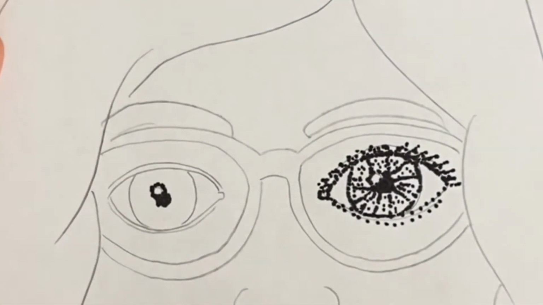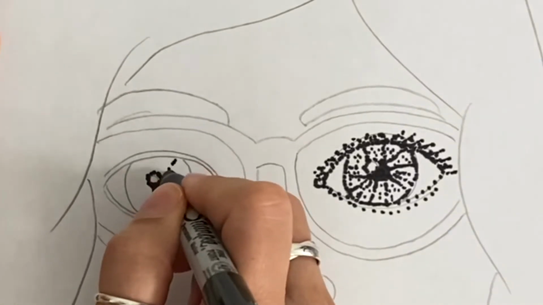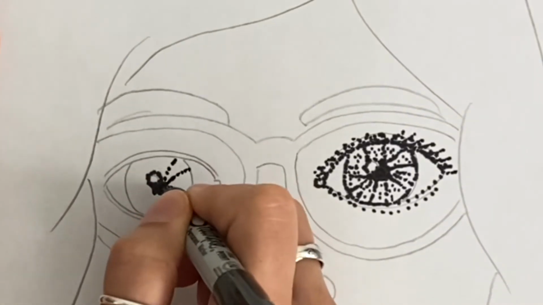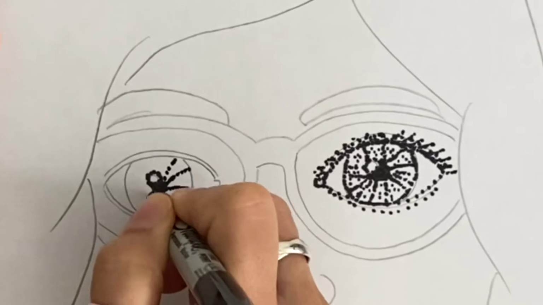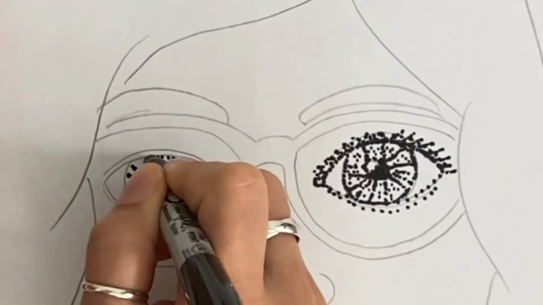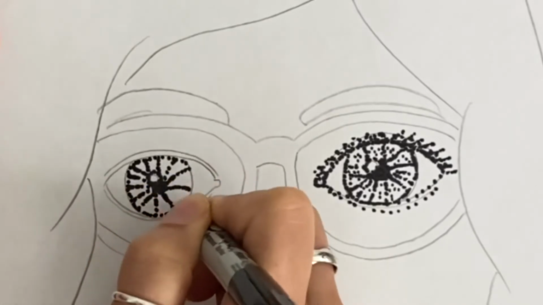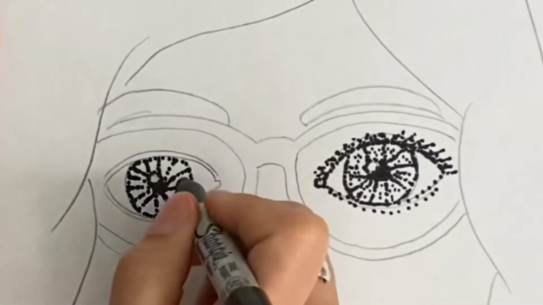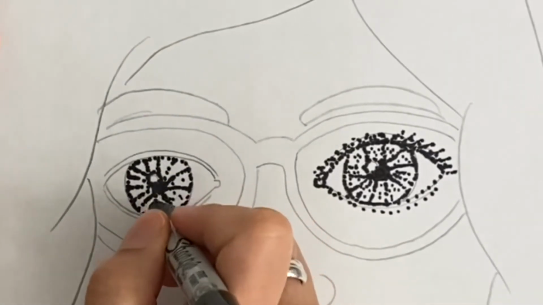So I'm gonna do the same thing to the other eye. Whatever you do to one, you wanna do it to the other one. Dark around the edges, and then just a few dots on the inside.